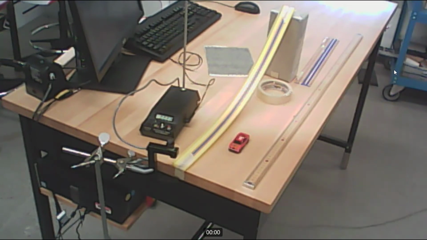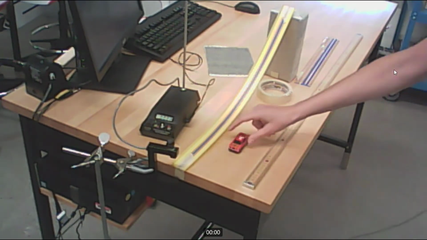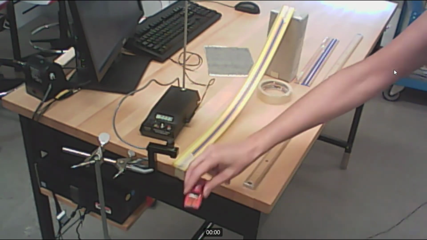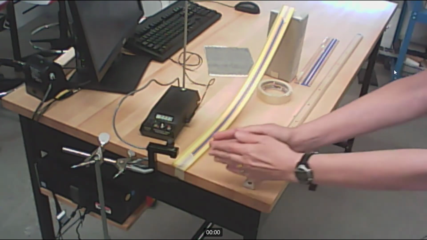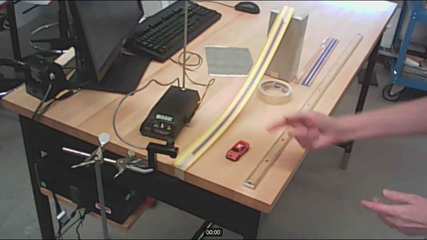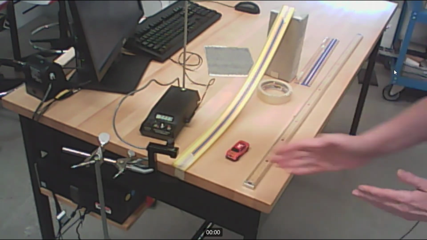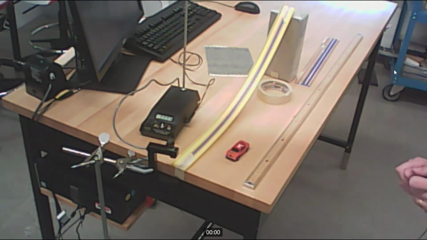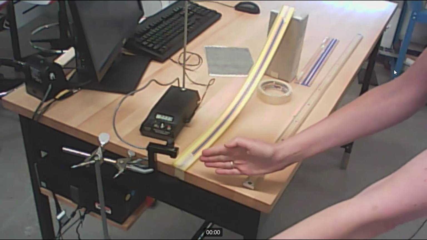So in this part of the experiment, you're going to use a Hot Wheels car as a projectile. You'll fire this off the edge of the desk, and then we're going to actually measure that horizontal range, so how far it goes horizontally from the edge of the desk. We're also going to calculate that quantity theoretically. So the point of this experiment, however, is to get that range.